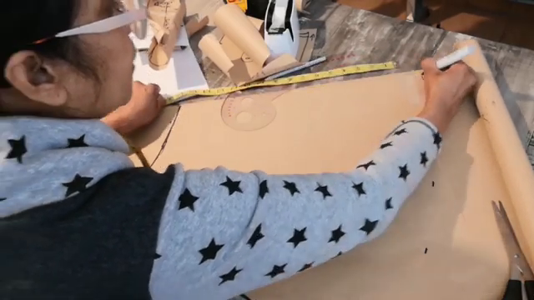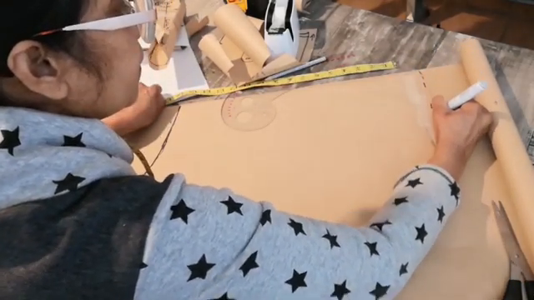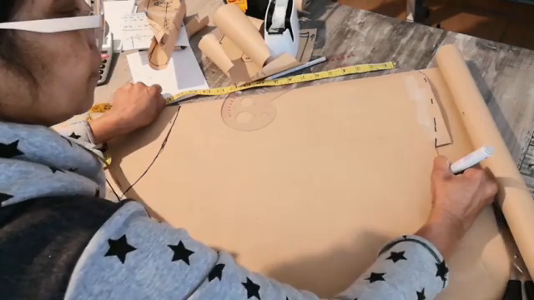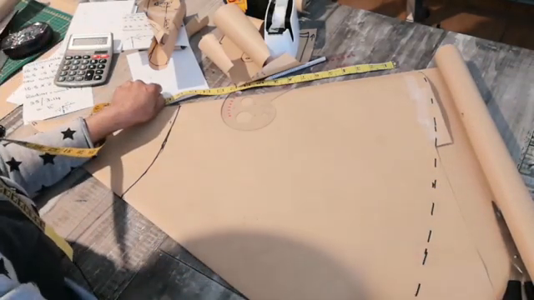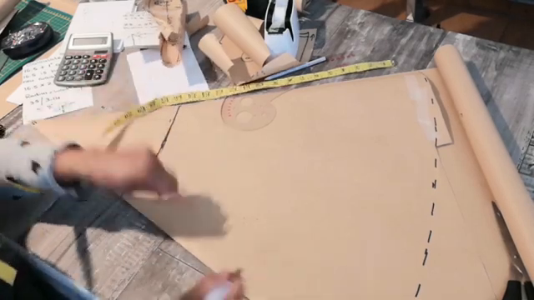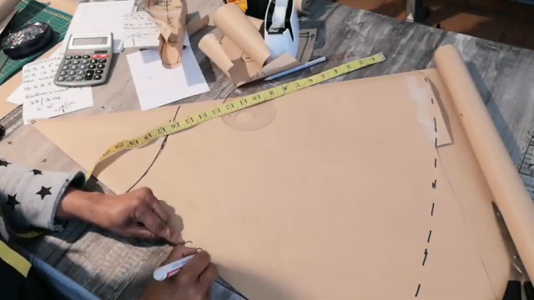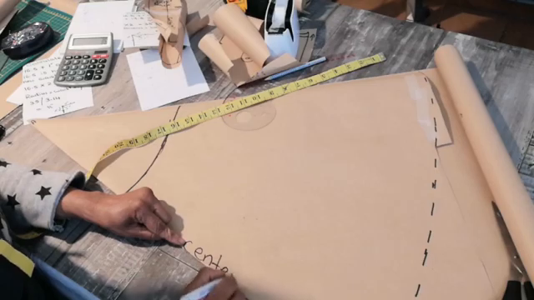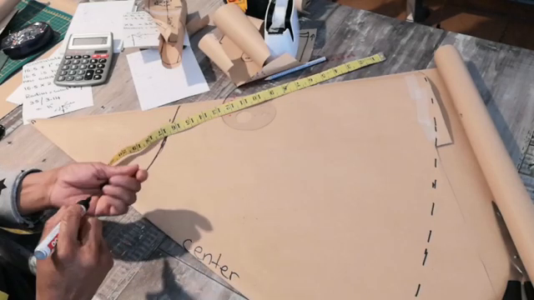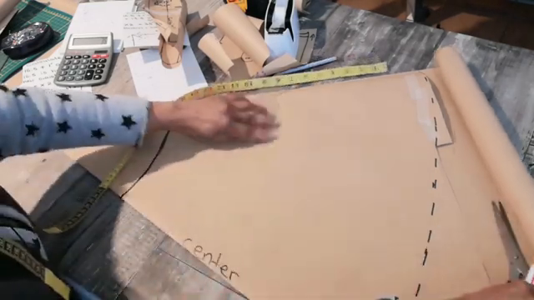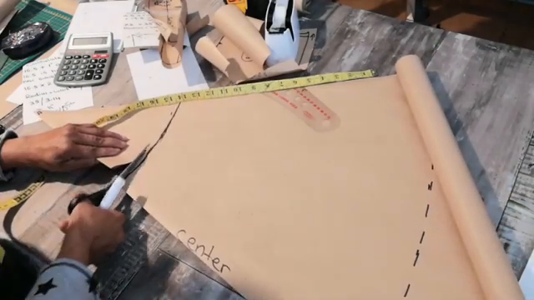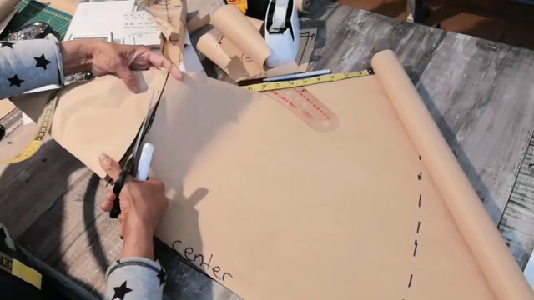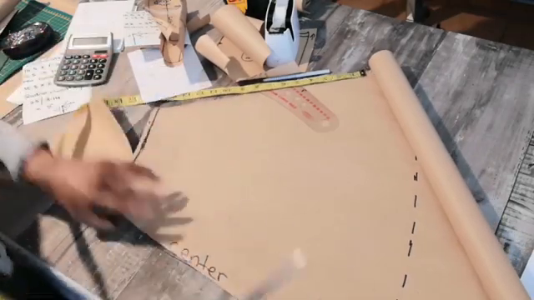So this is center. So I'm going to cut this now. I leave half-inch sewing allowance.